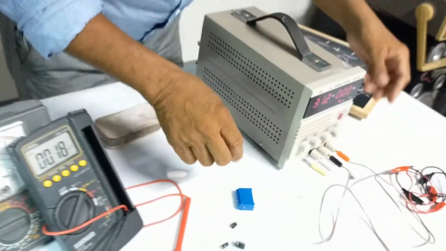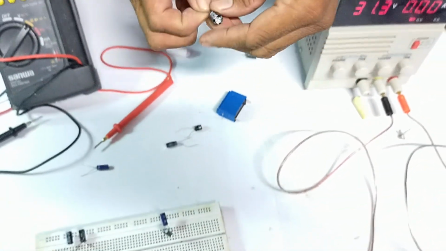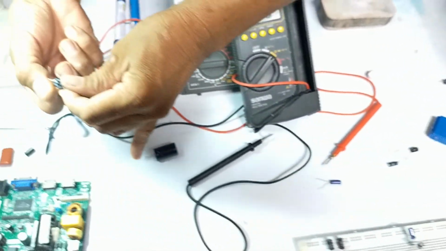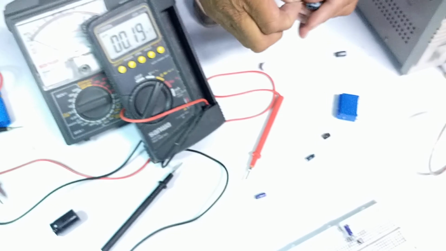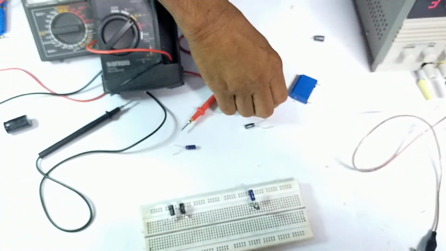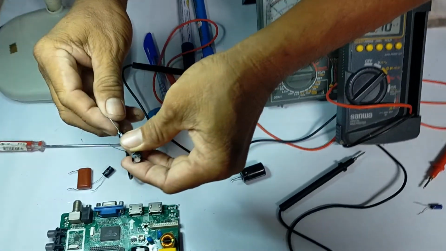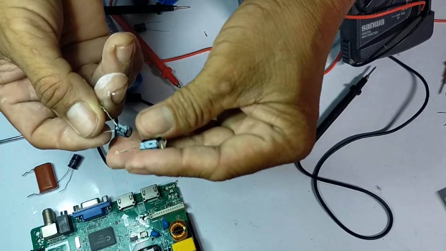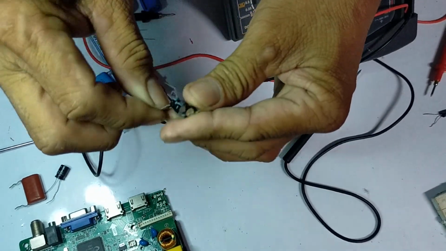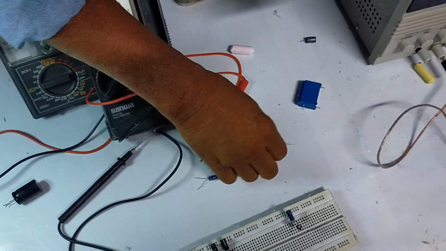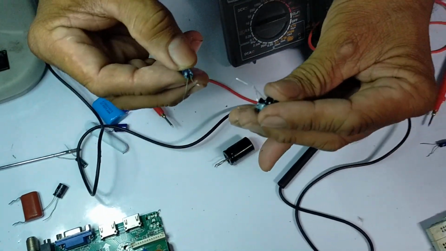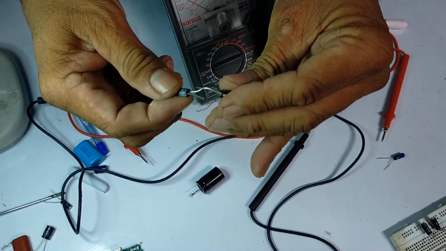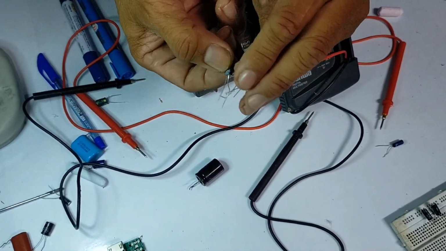Okay, let us try. We have here 3 capacitors. The working voltage of this capacitor is actually 35 volts. Then, another capacitor with a working voltage of 25 volts is over here. Then another capacitor with a working voltage of 16 volts. Okay? We will connect them in parallel.